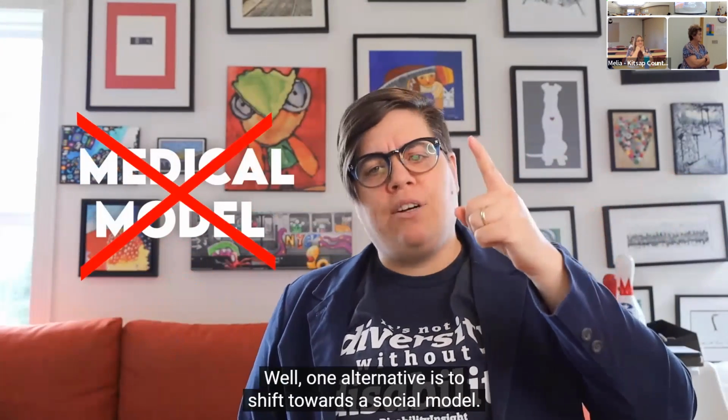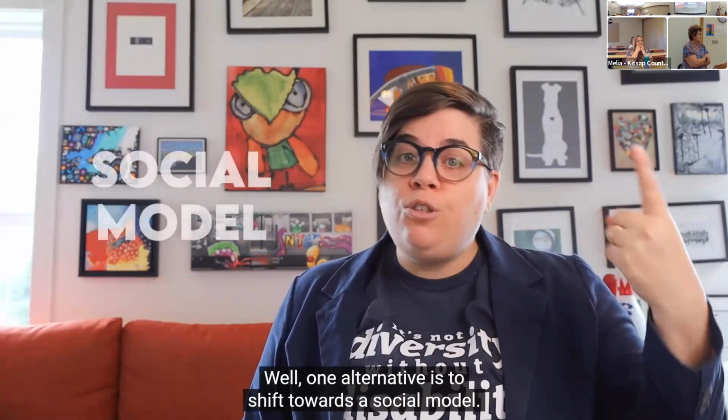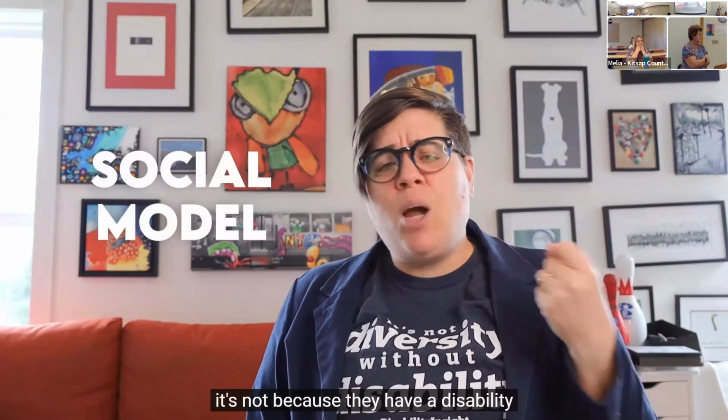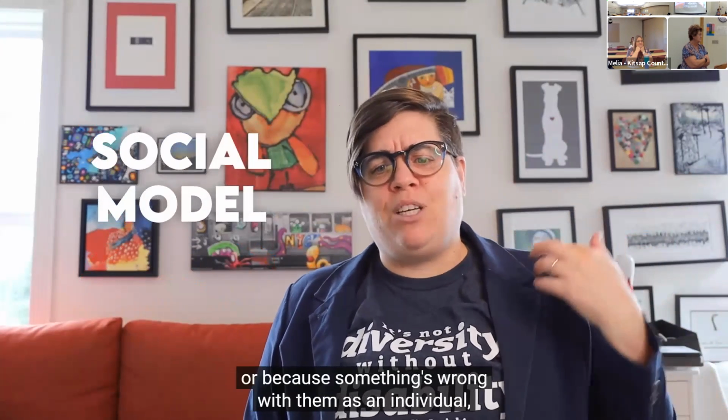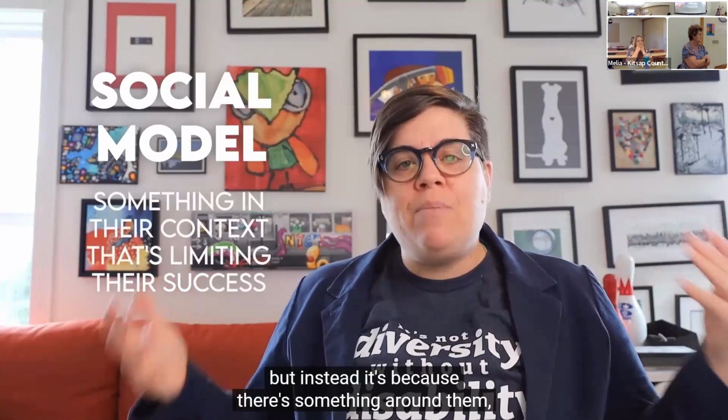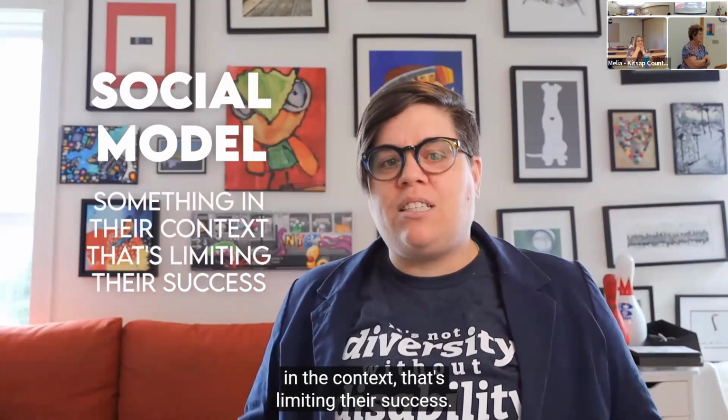Well, one alternative is to shift towards a social model. In a social model, if someone isn't having success, it's not because they have a disability or because something's wrong with them as an individual, but instead it's because there's something around them in the context that's limiting their success.